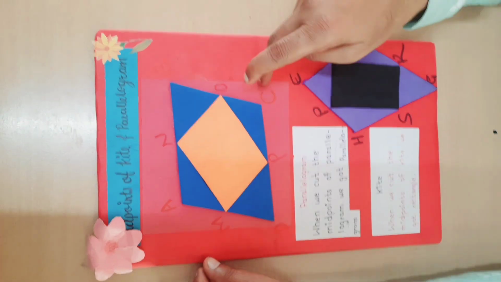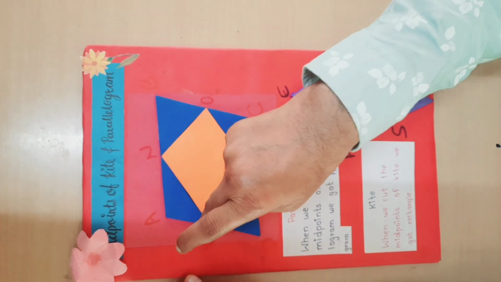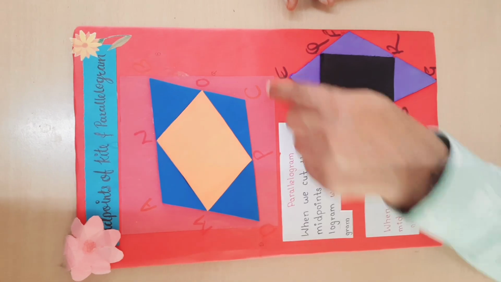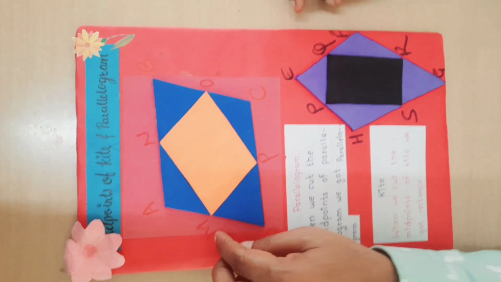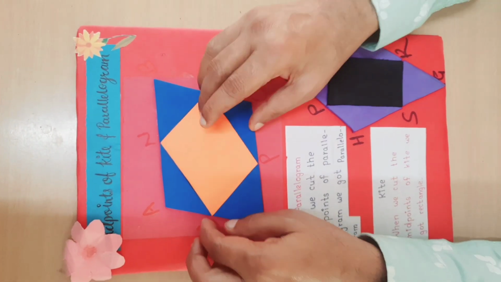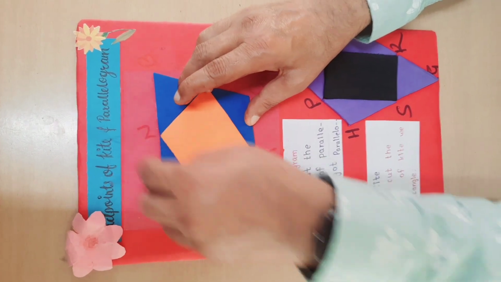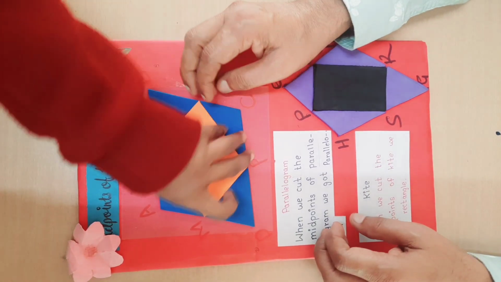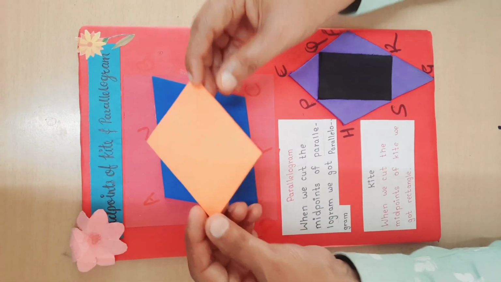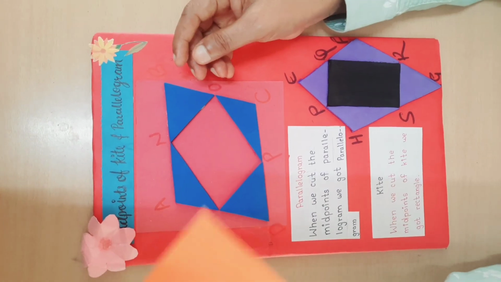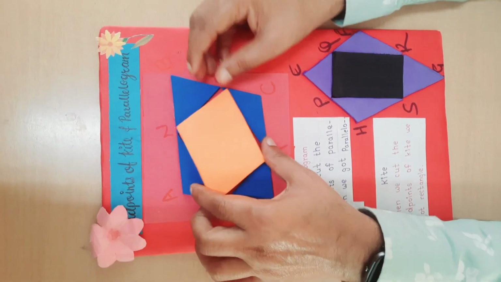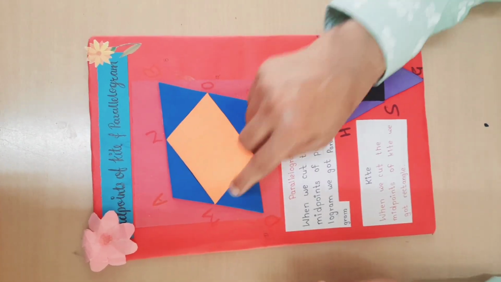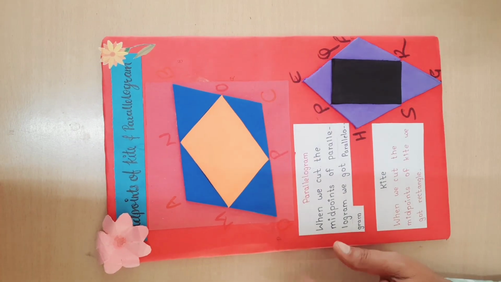See here, ABCD is a parallelogram. M is the midpoint of AD, N is the midpoint of AB, O is the midpoint of BC, and P is the midpoint of CD. When we join the midpoints of this parallelogram, the resulting quadrilateral that we are going to get here is again a parallelogram. So that means the quadrilateral obtained by joining the midpoints of sides of a parallelogram is again a parallelogram.